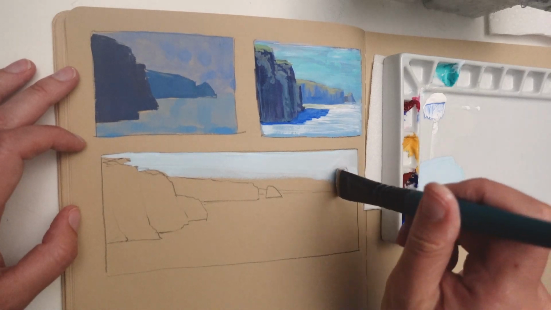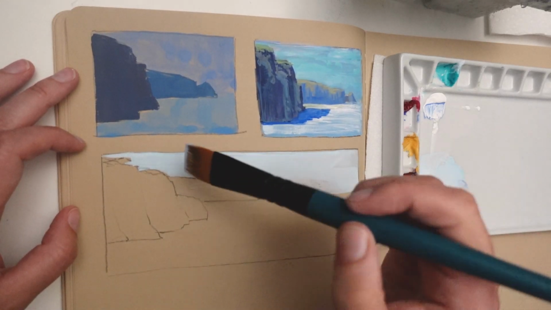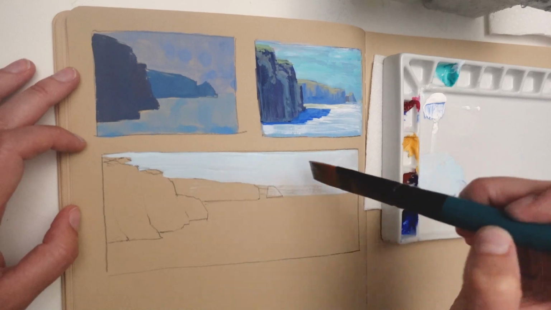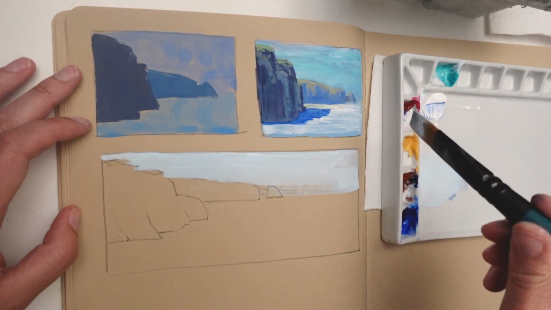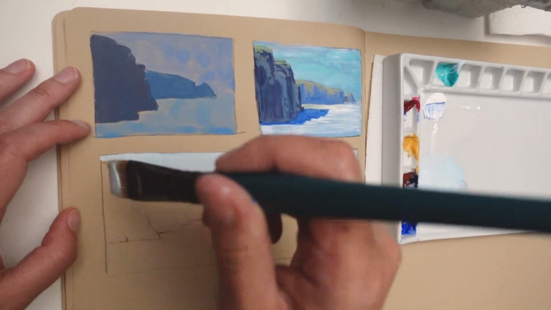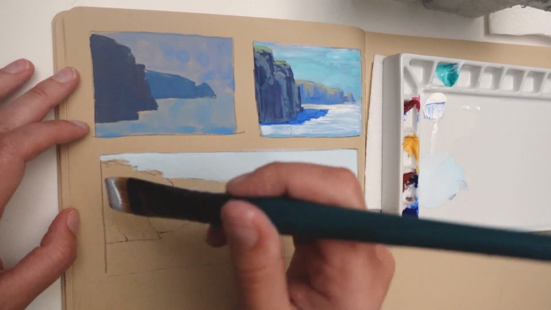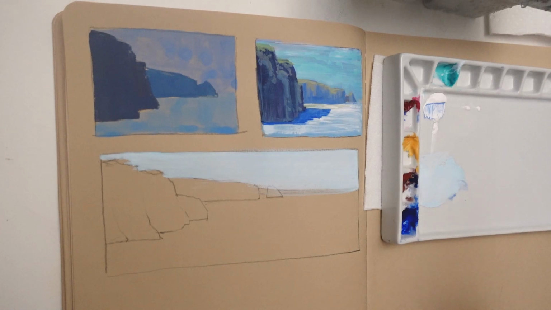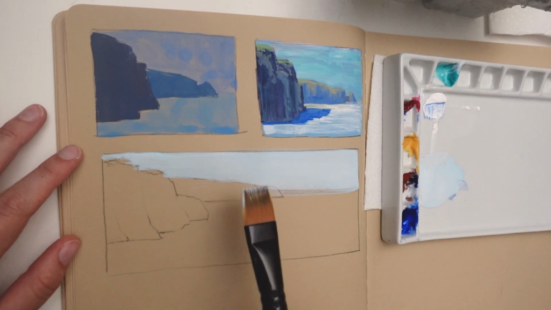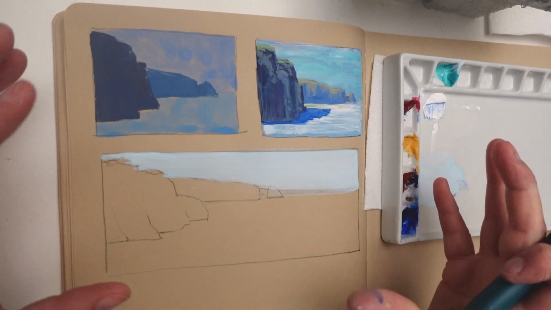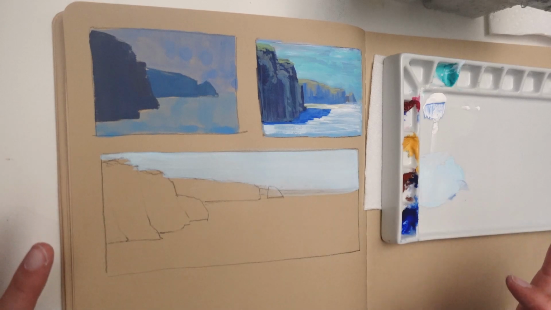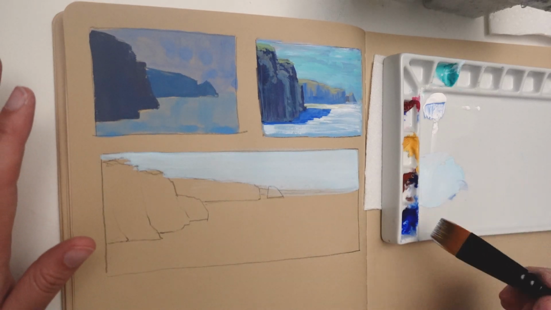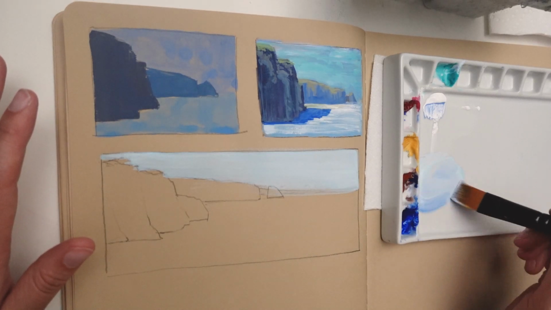When you do the first layer, a lot of times you end up with more streaks because the pigment is soaking into the paper. Once you have something on the paper, like gouache or watercolor, like you've pre-stained it, I find it's easier to get more even brush strokes because the paint is kind of sitting on top of itself. But we'll let that go for now. Let that dry.